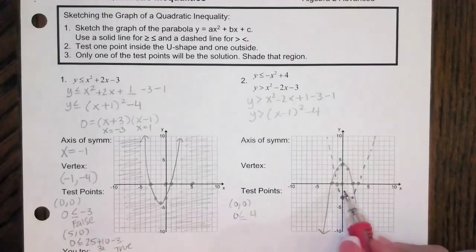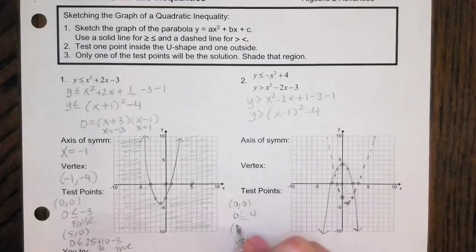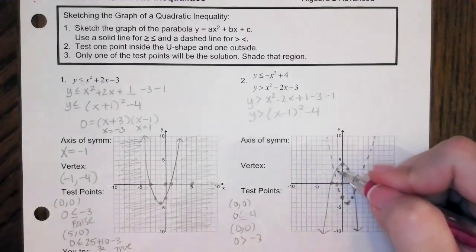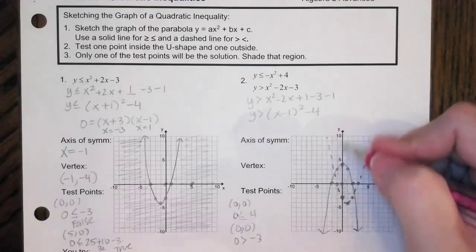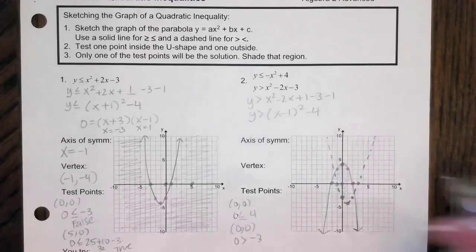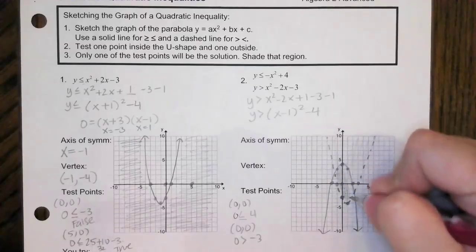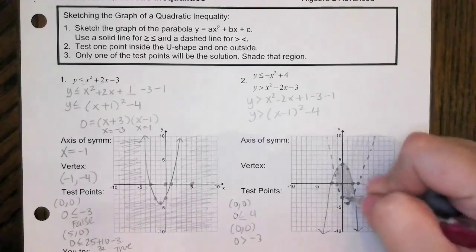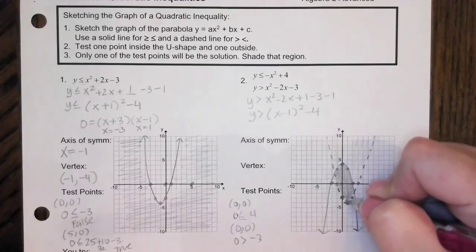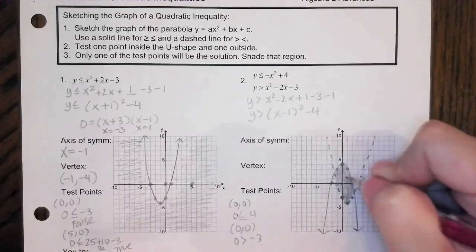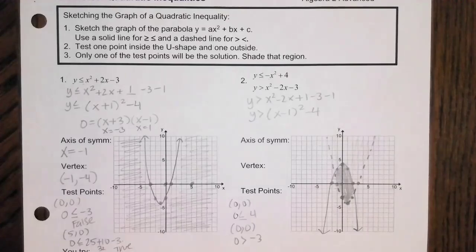I can check (0, 0) here. It's inside of my parabola again. So I'll check that same point for the second system. When I do that, I get 0 is greater than negative 3. That again is true. So that's going to be inside of my parabola. So we are shading all of this part, which means that the double shaded area is this part inside here. That's where my true solutions are. That's where it's a solution to both equations. So that's where my inequality is shaded.